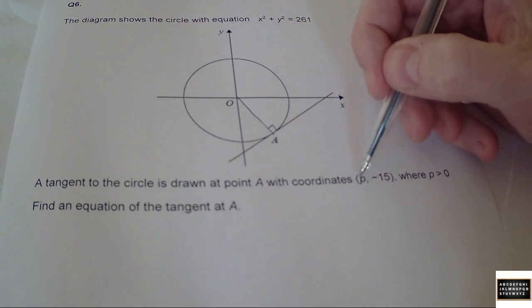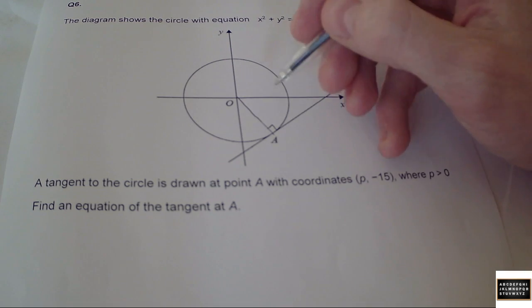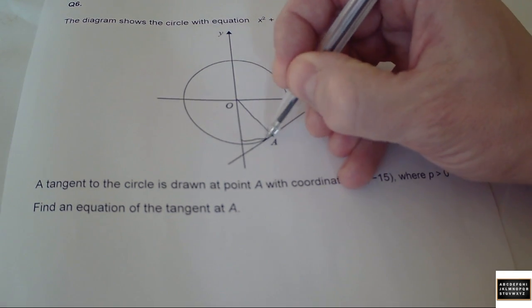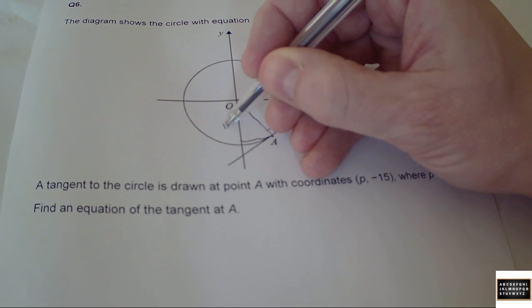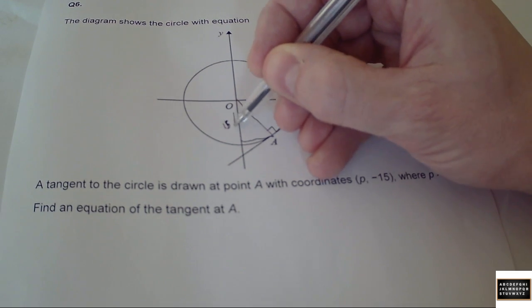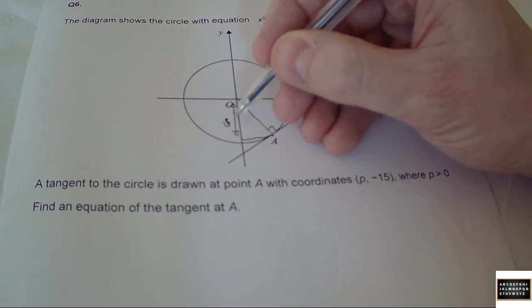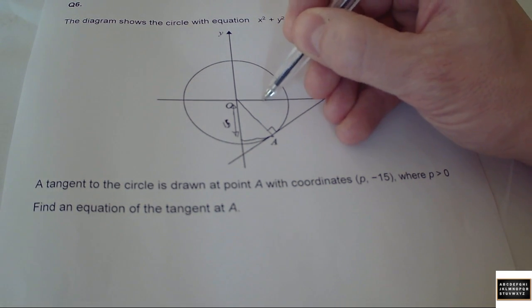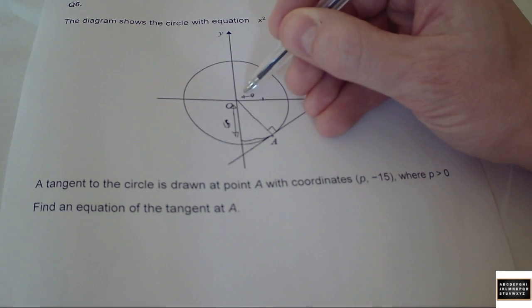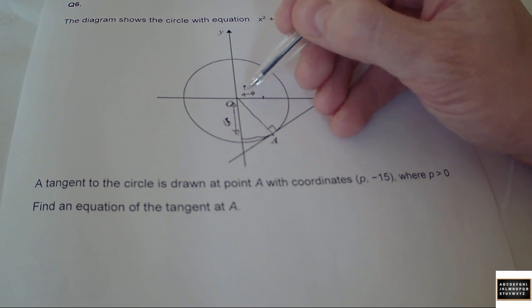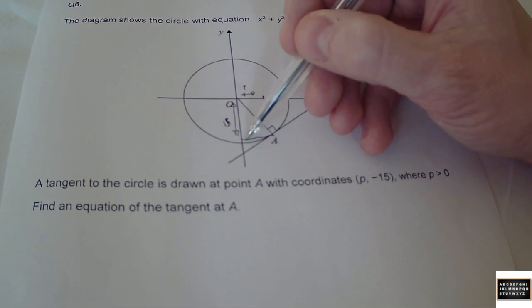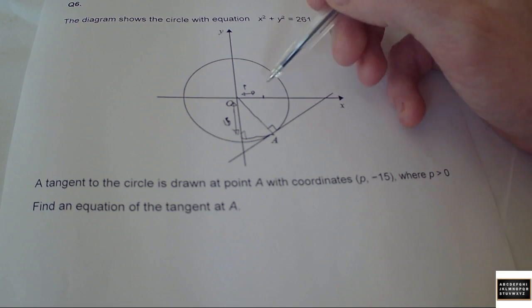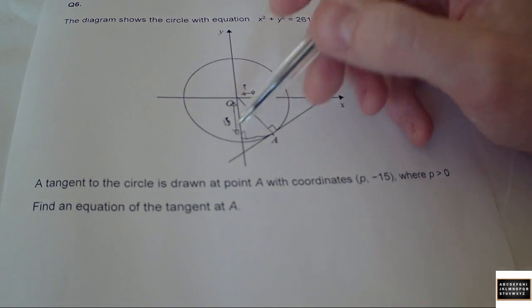So this one is saying this has got x coordinates p and y coordinate minus 15. So it's slightly different because it's giving you not as much information as the previous question. So this is 15 from there to there. It's asking you for p, which is this value here. So it'd be really good to work out what this p value is first of all. You can see I've made a right angle triangle there, or you can put the values into this. I mean, it's effectively the same thing.